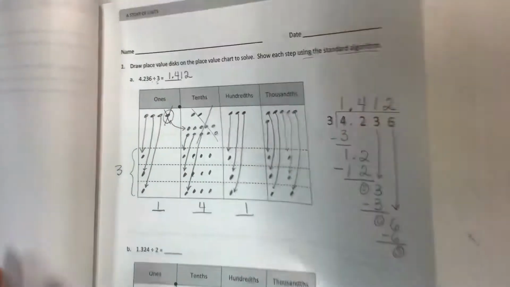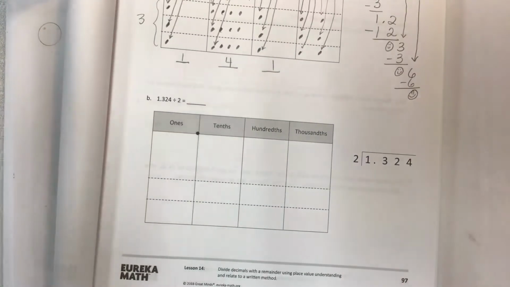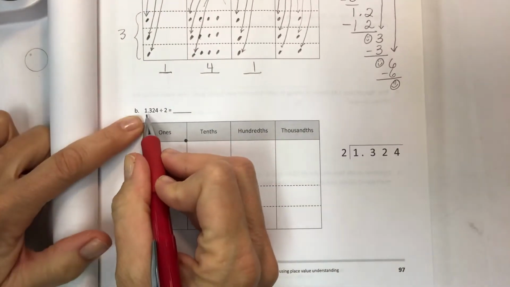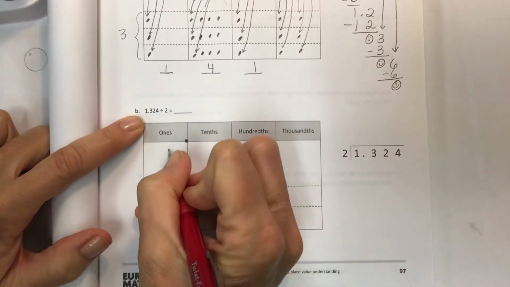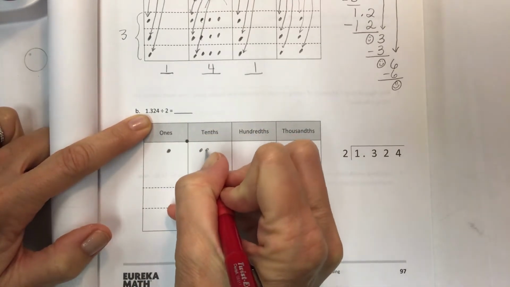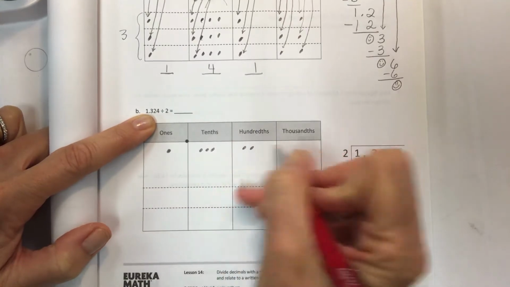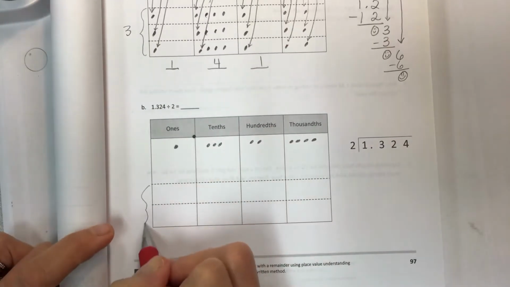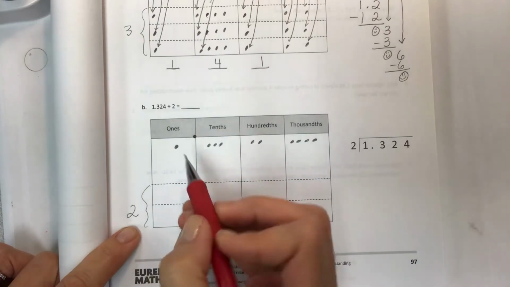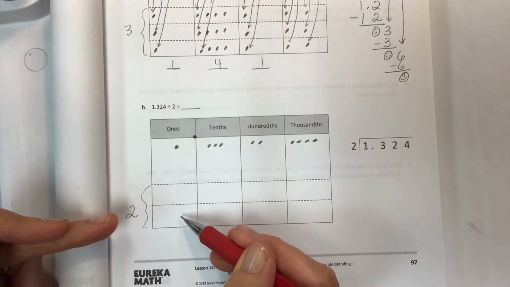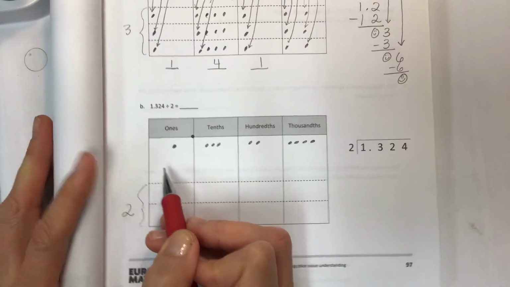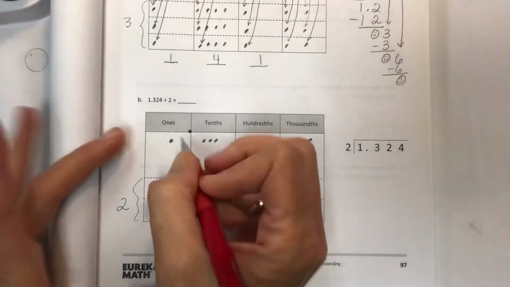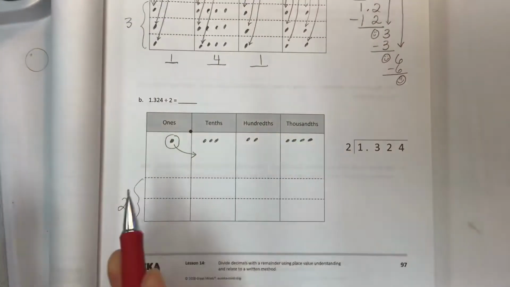And let's do another one. Here we go. First thing, let's write each of these discs into the place value positions. 1 in the ones, 3 tenths, 2 hundredths, 4 thousandths. Okay, and this is where the 2 is. This is our divisor. So what happens when I have 2 groups and I only have one that's supposed to be shared? So that will not be able to be shared evenly. So we're immediately going to regroup that.